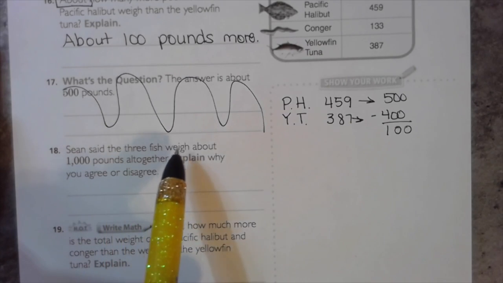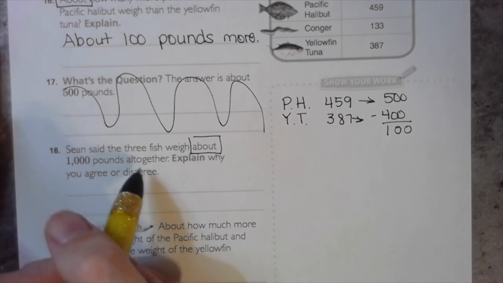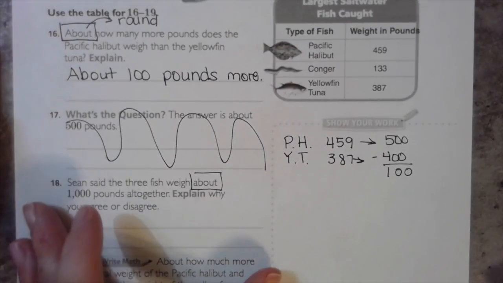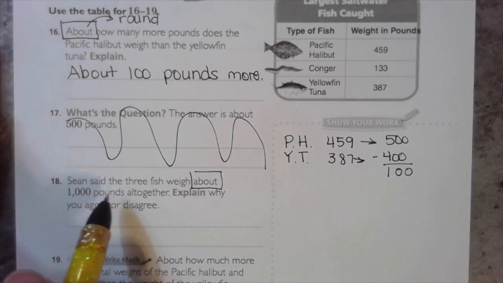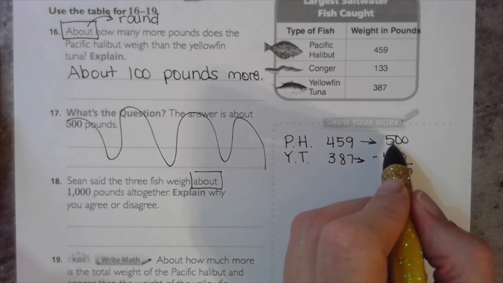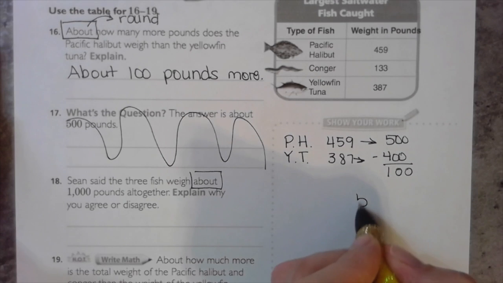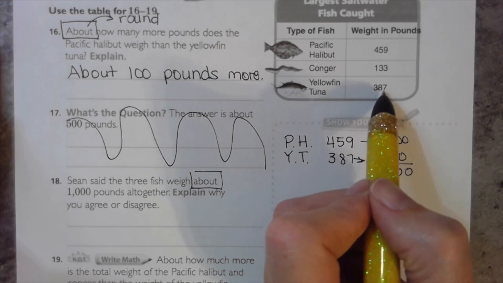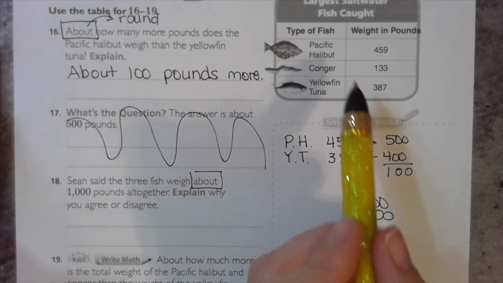But let's look at number 18. Sean said the 3 fish weigh about 1,000 pounds altogether. Explain why you agree or disagree. All right, so let's see. All 3 of these fish, he's saying they weigh about 1,000 pounds altogether. So I don't have to round the Pacific halibut again, right? I can just write down 500. And then my yellowfin tuna rounded to 400. I don't need to round that again. I can write it down.